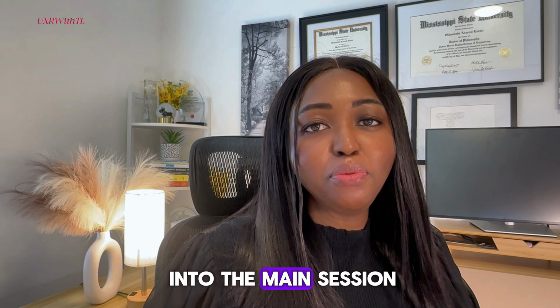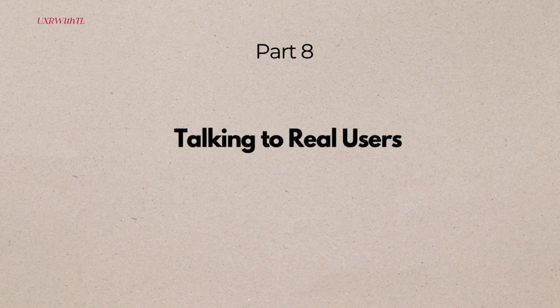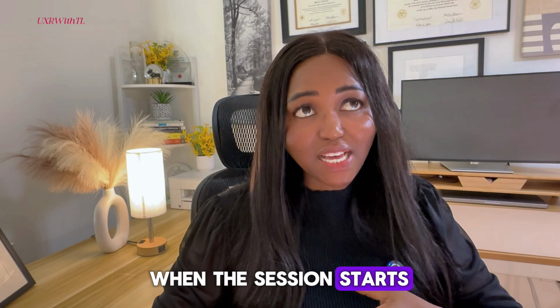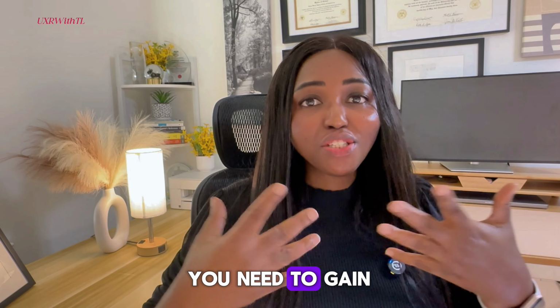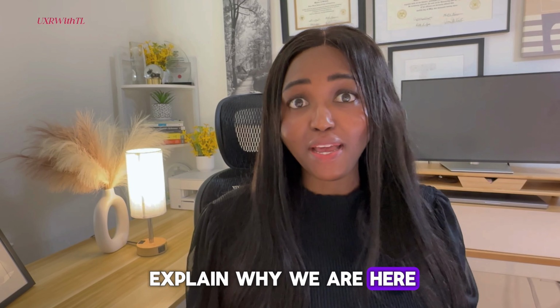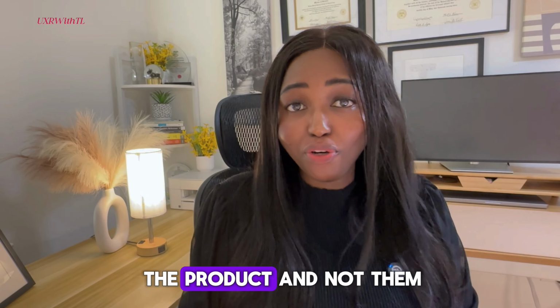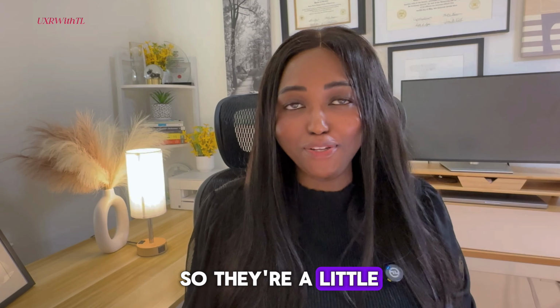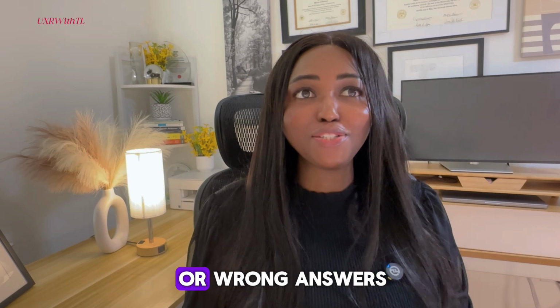And then we go into the main session. This is where the real conversation begins. When the session starts, the first few minutes are about gaining trust. You need to gain the trust of your participants. At this point, I explain why we are here, why we are having the session. I let them know that we are testing the product and not them, so they're a little more relaxed. And I also let them know that there are no right or wrong answers.